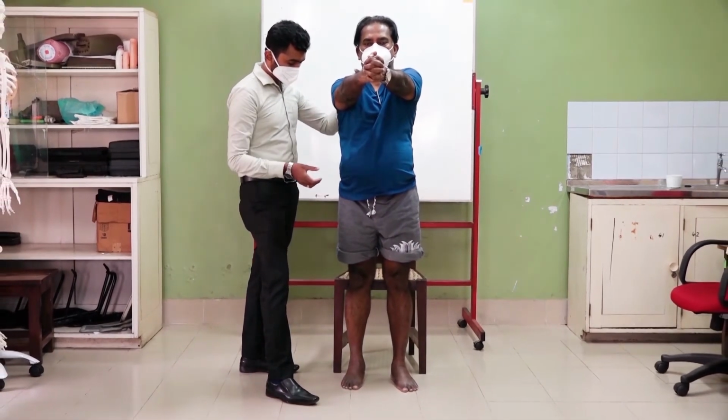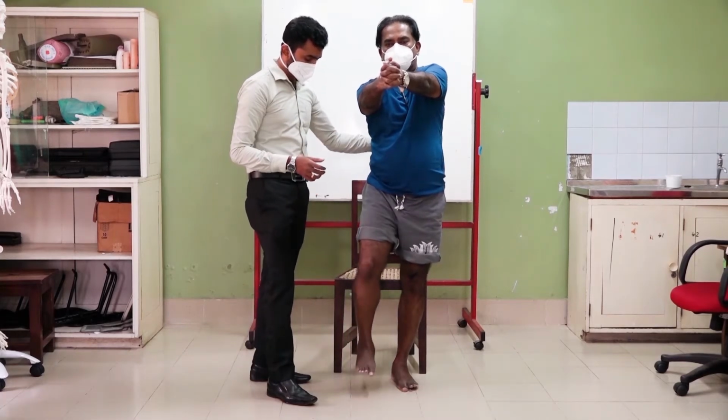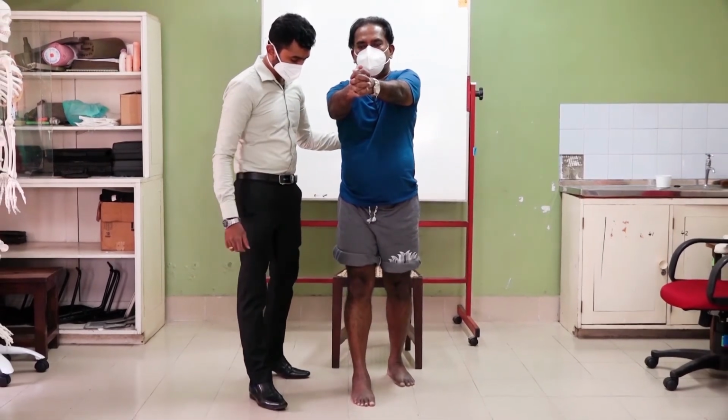The patient needs to control the hyperextension of the affected knee when putting his foot down on the ground. That means avoiding back knee.